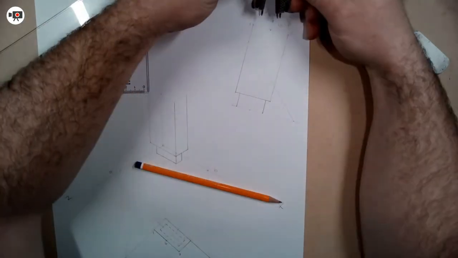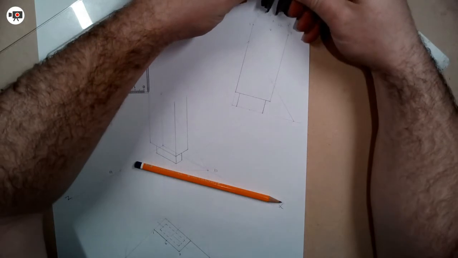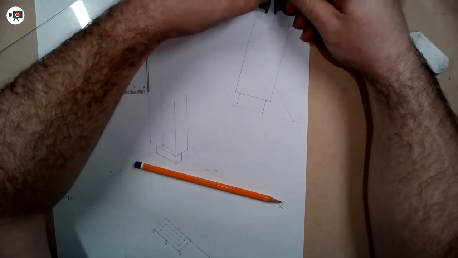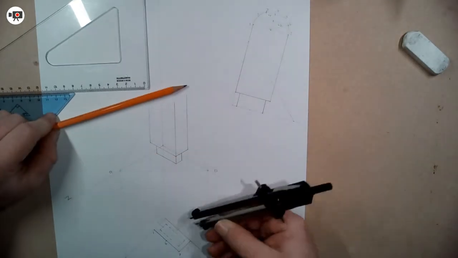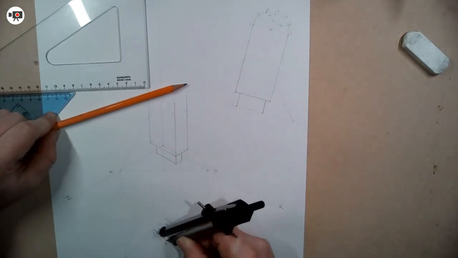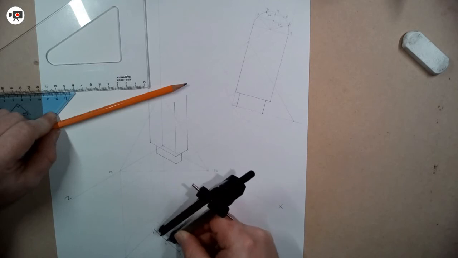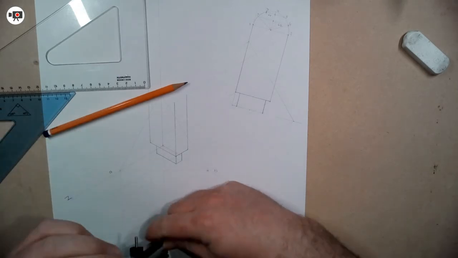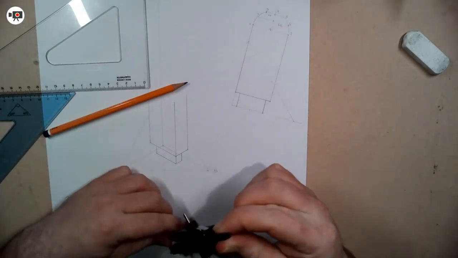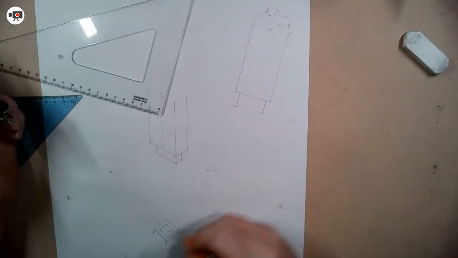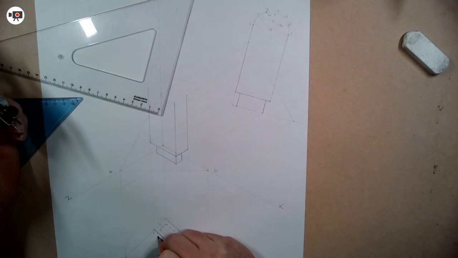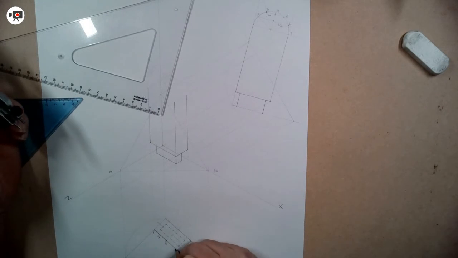So if I take that on my compass, like this, and step it out from the center line, like that. Do the same the other way. I've now got point 3 on this side, and point 5 on this side.